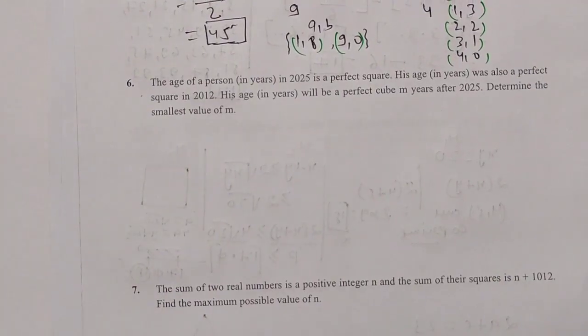Now we have problem number 6. In this problem, the age of a person in years in 2025 is a perfect square. His age in years was also a perfect square in 2012. His age in years will be a perfect cube m years after 2025. Determine the smallest value of m.